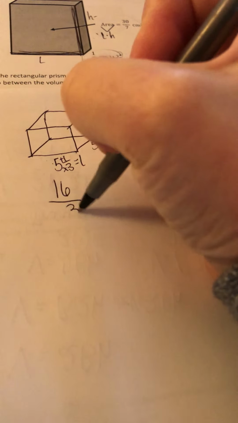3 times 3 times 3, 3 times 3 is 9, times 3 is 27, and I am going to need to use my calculator for the next one. 4,096. So I need to change this into a mixed number because it is improper. So I'm going to think about how many times 27 goes into 4,096, and I don't know, so I'm going to have to divide on the side. So 4,096 divided by 27.